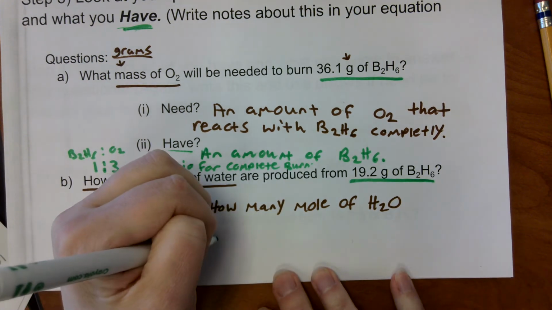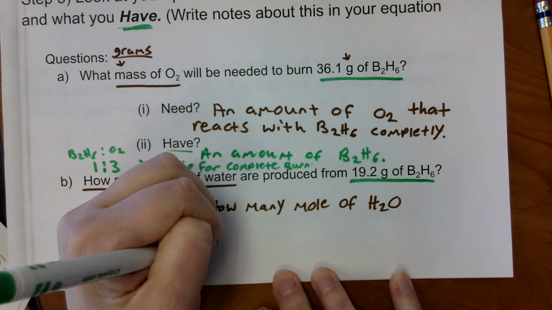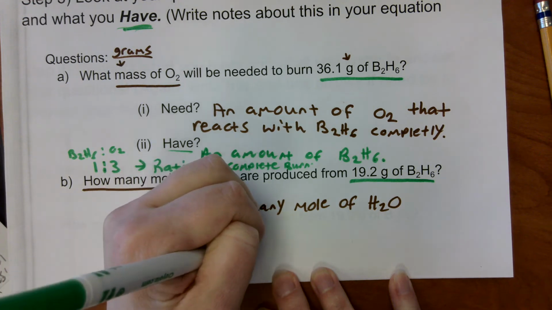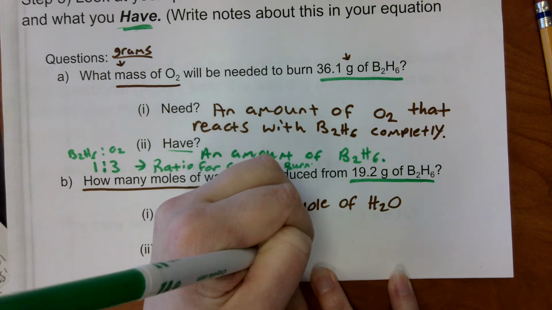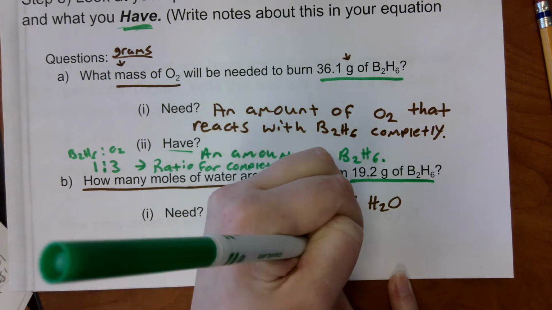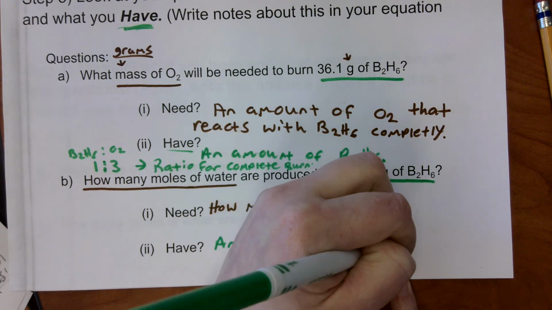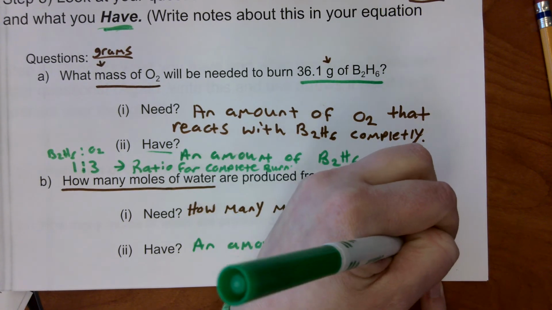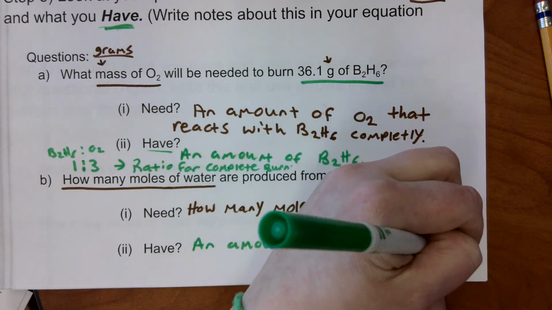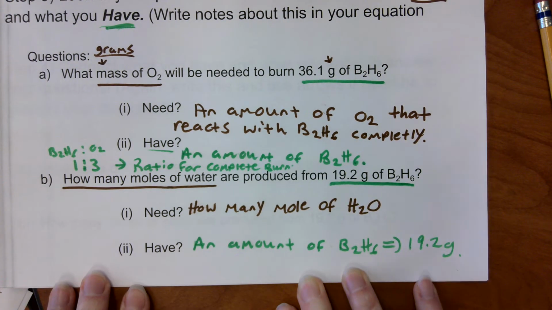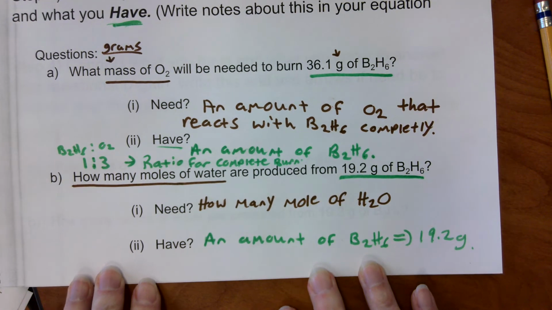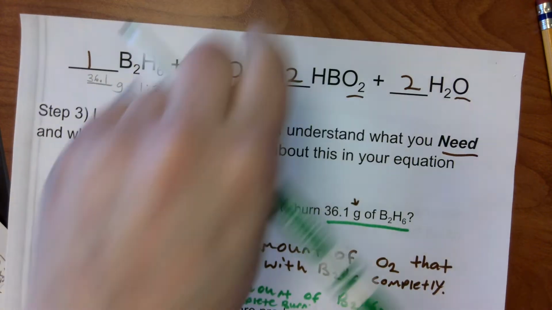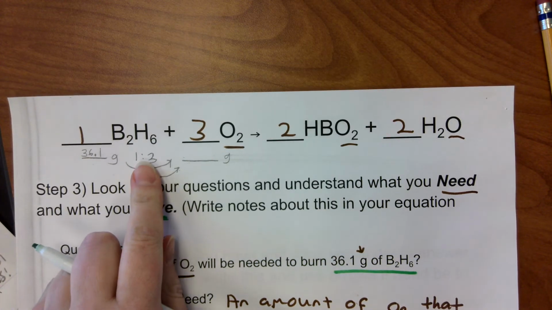Okay, so that's one thing we know. We have an amount of that B2H6, which is 19.2 grams. Okay, we also know something else based on what we just talked about with ratios up here.